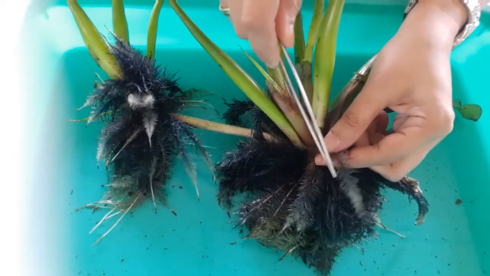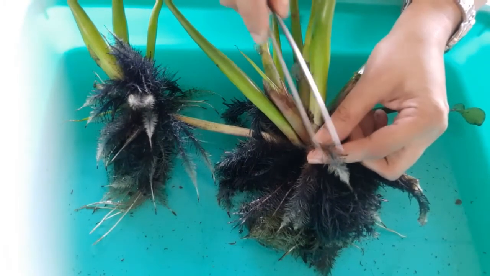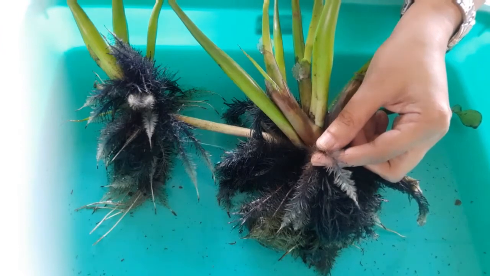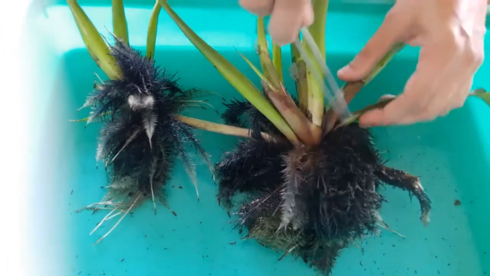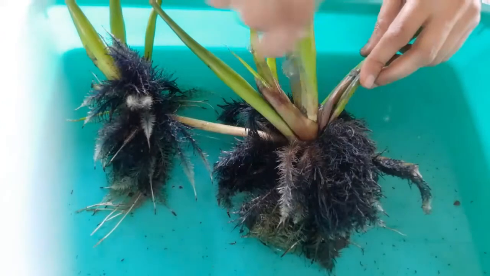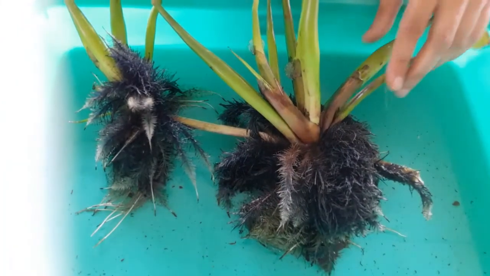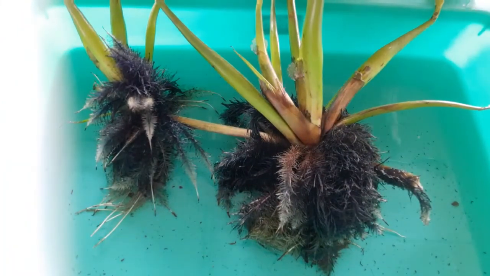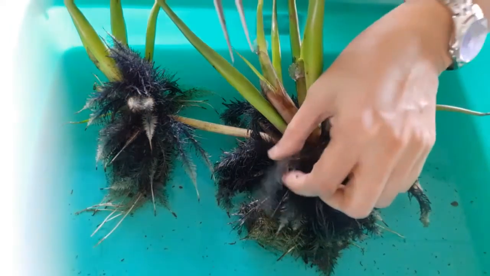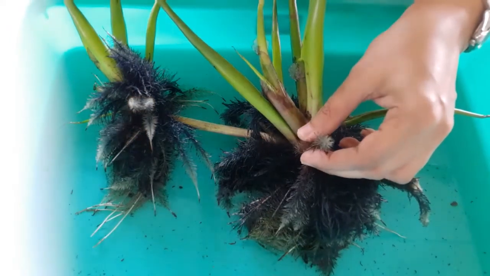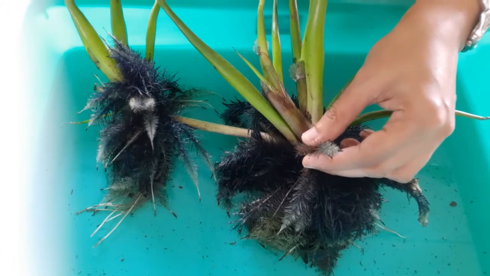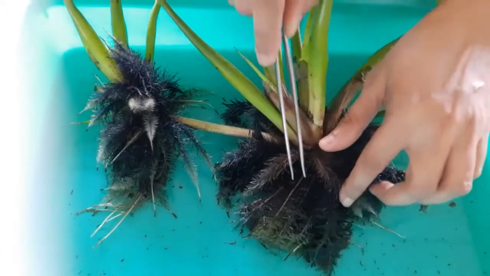So these structures are not root hairs. So in this plant root hairs are absent. The entire root system is present in the water, so there is no need of root hairs, because root hairs usually increase the surface area for absorption of water. So this is the first adaptation.